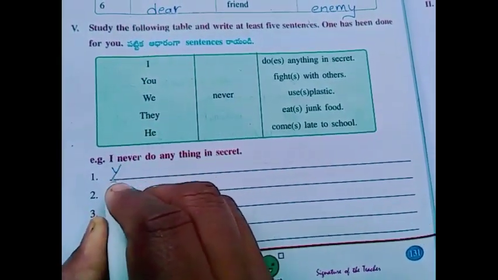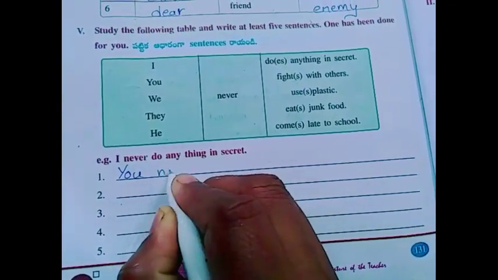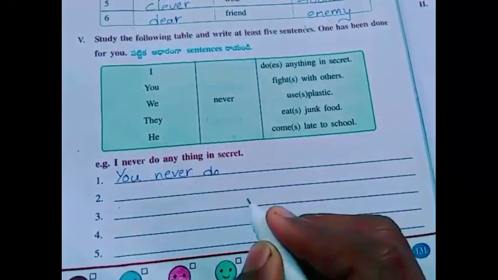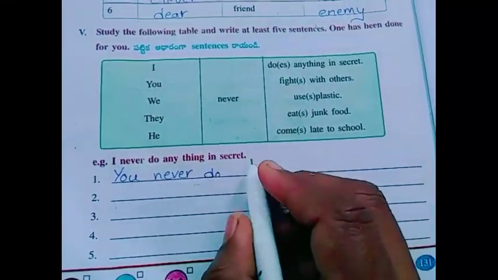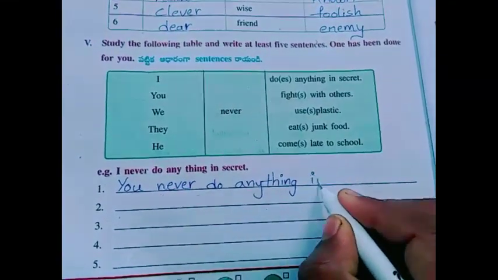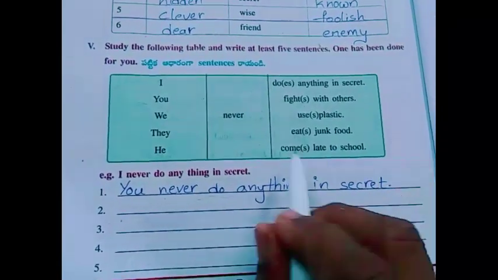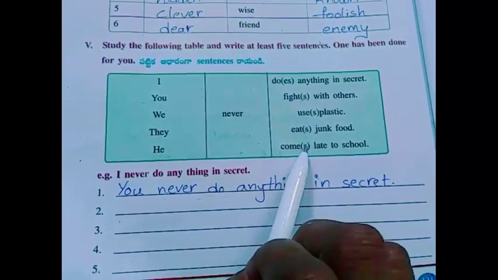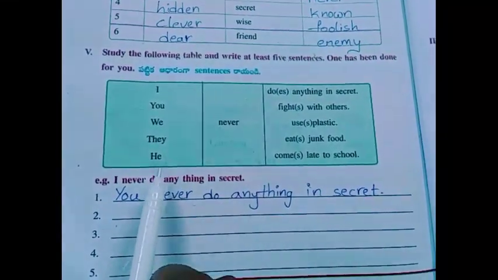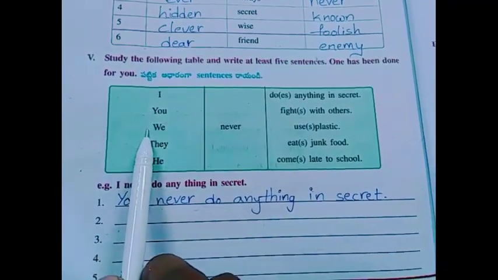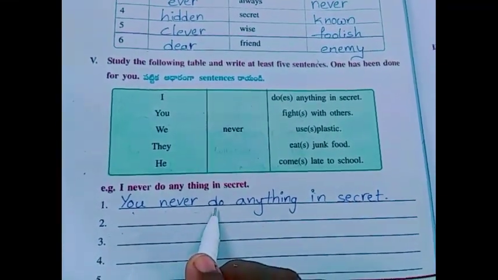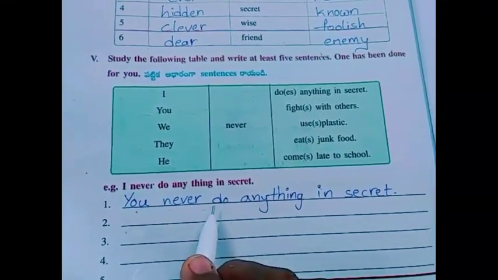Next, after I we have to start with you. You never do anything in secret. Here S or ES is there in the brackets. If it is he, we should add S or ES to the verb. For I, you, we, they, we should not add S or ES to the verb. That's why for you, we never add S or ES to the verb do.